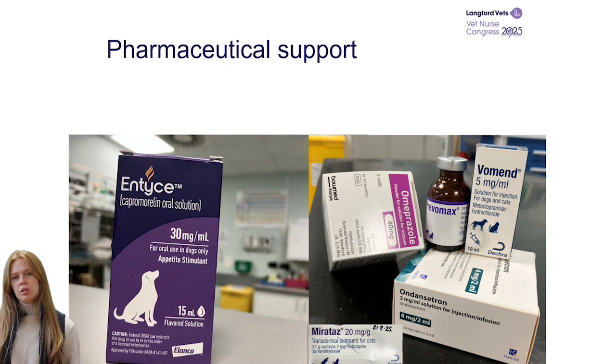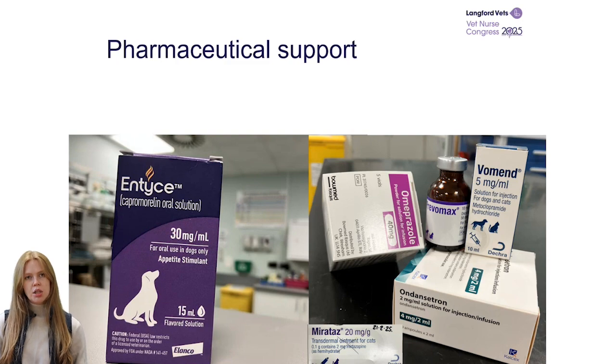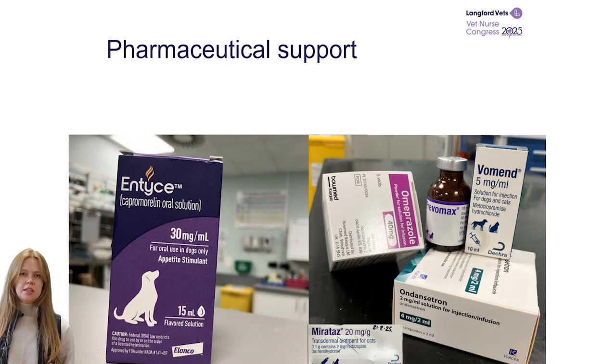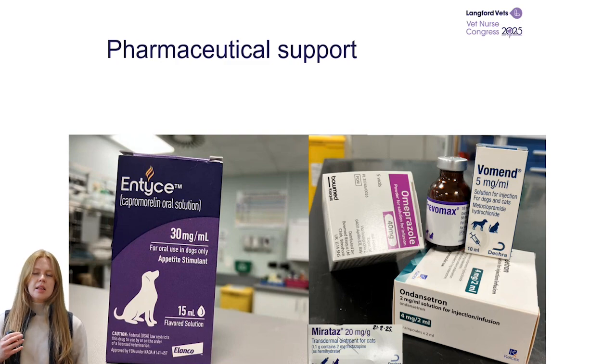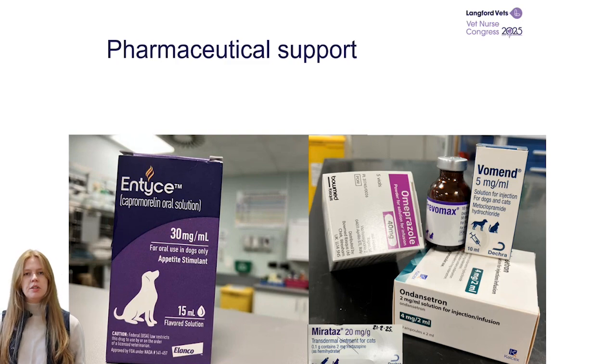Omeprazole we would only give for patients that are showing signs of reflux or regurgitation. Omeprazole's job as a proton pump inhibitor is to increase the pH of the stomach acid, and if we've not got regurgitation or reflux, it doesn't actually reduce the incidences of vomiting by increasing the pH of the stomach. So we wouldn't say that that's an indication to give omeprazole, but we would if we were having reflux or regurgitation. So that might go hand in hand with a patient that's got ileus who is on a metoclopramide CRI, for example. So I would normally maximise this pharmaceutical support for 24-36 hours.